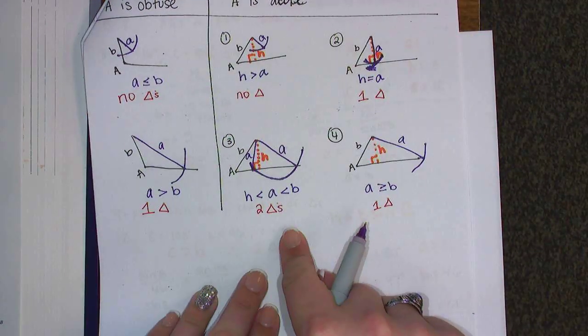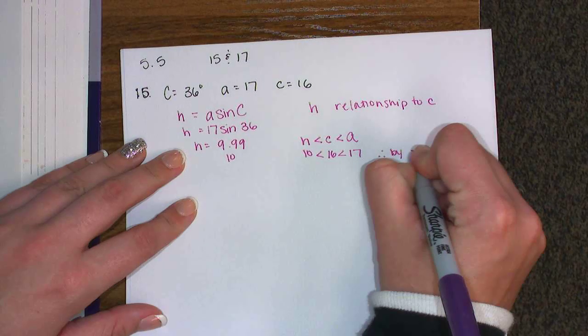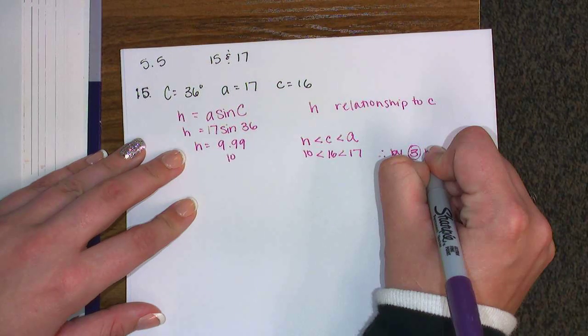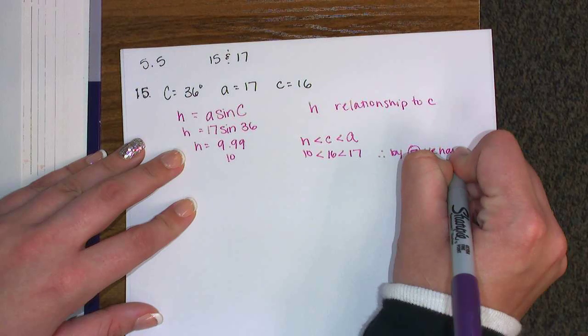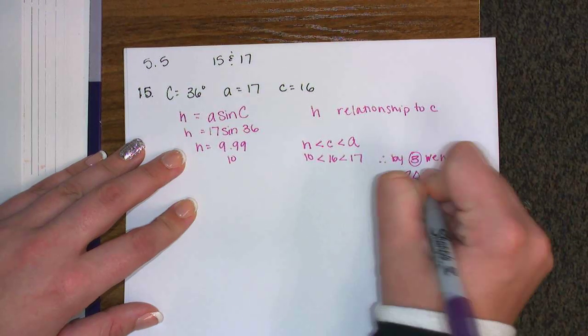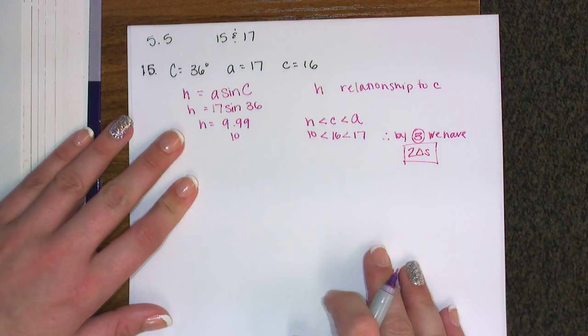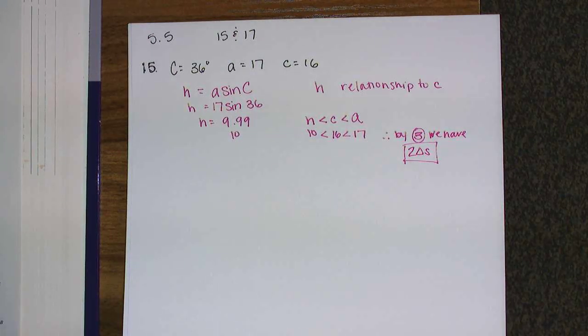Therefore, by number 3, we have two triangles. So that one would have given you two triangles for that problem.